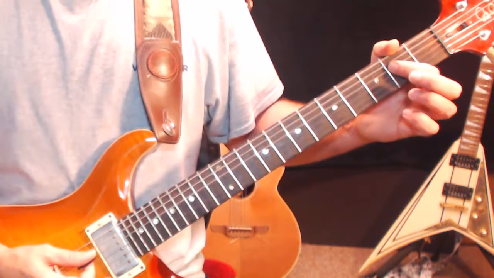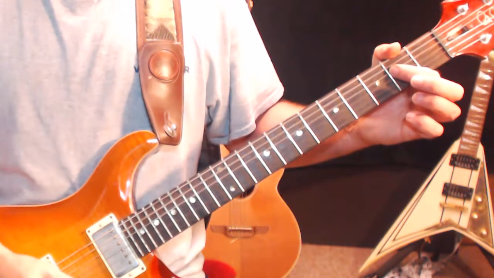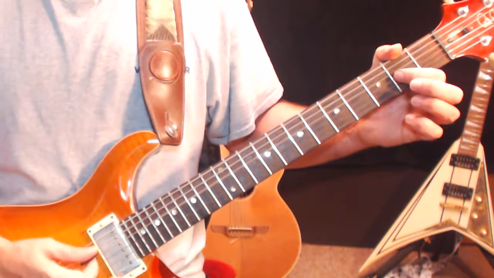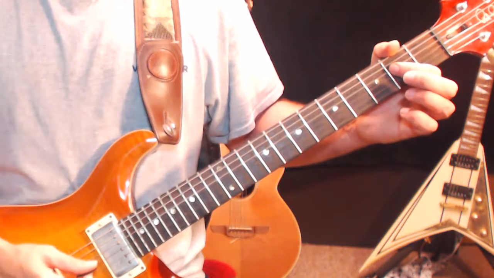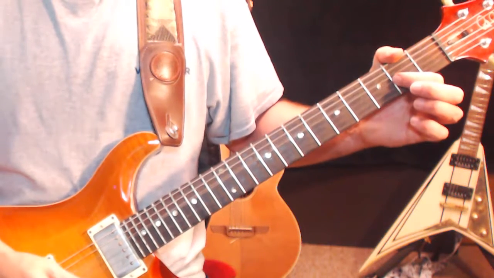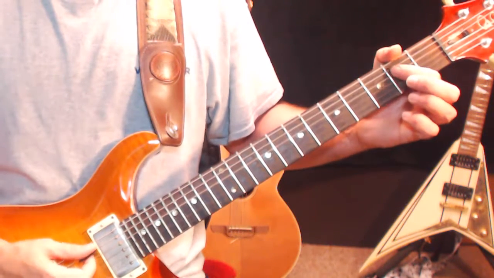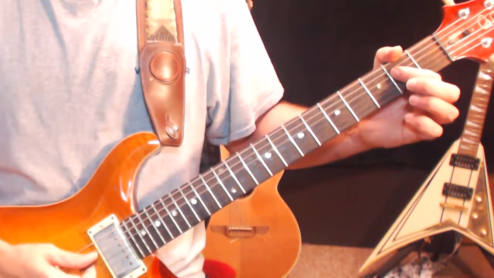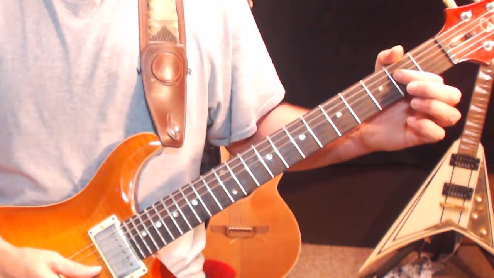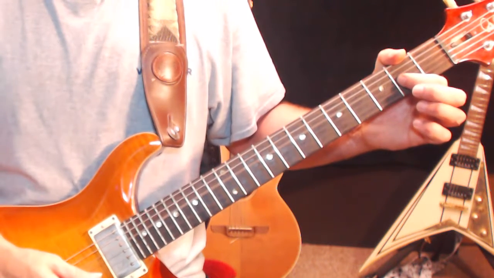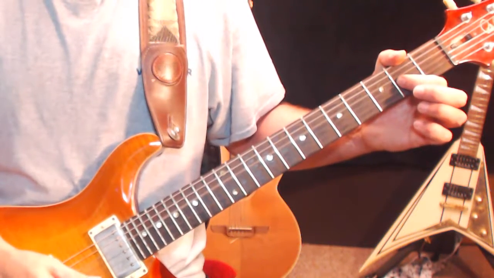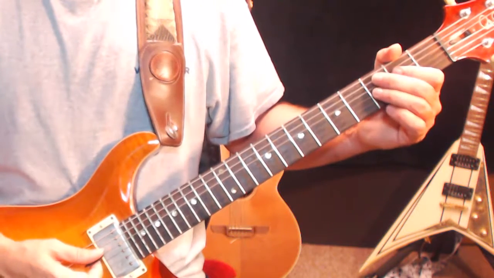When you play the chord, you can say 1, 2, 3, 4, 1, 2, 3, 4, or you can just play the chord and then say 2, 3, 4, 2, 3, 4, and so on. Now be careful, you don't want to stop in between.